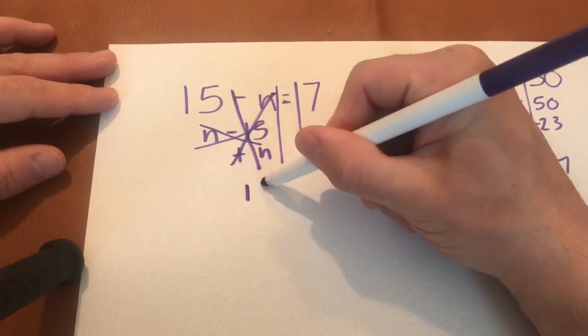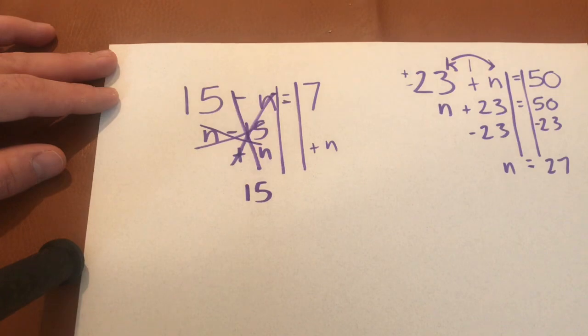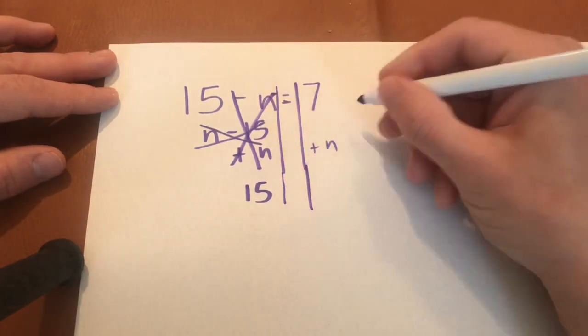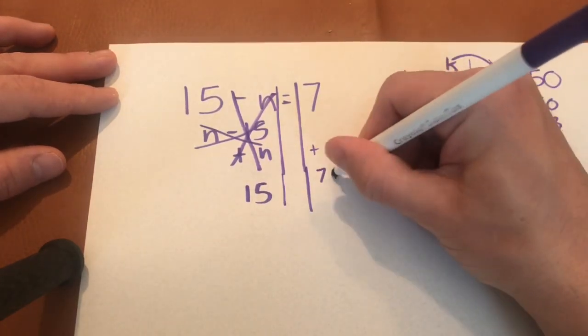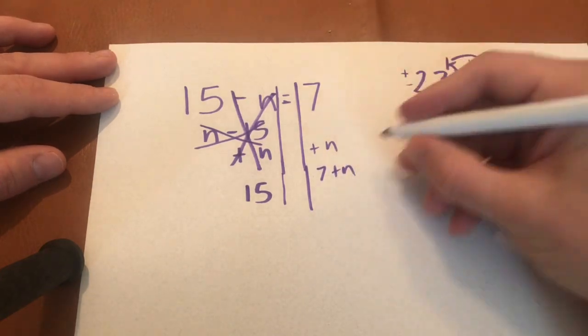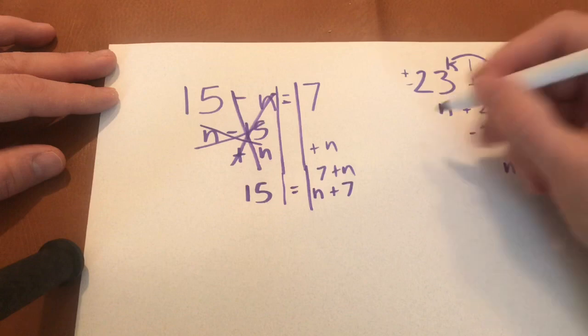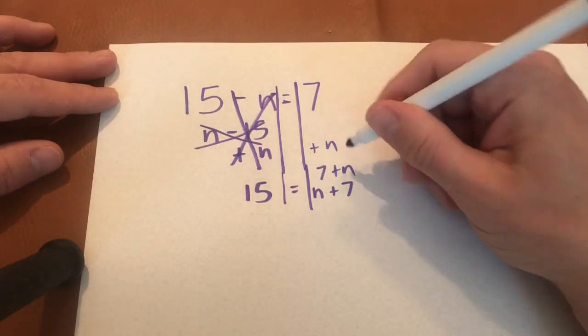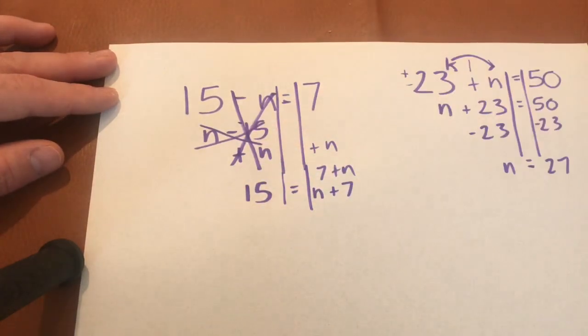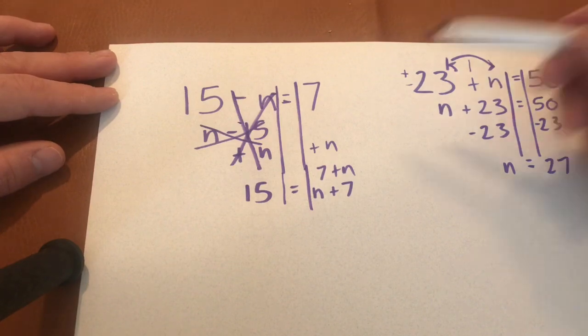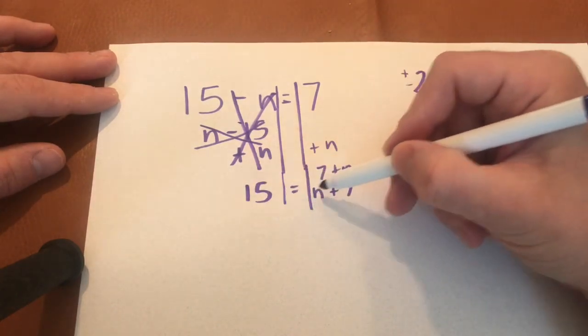So what I've done is I just got 15 by itself on this side. And then what am I left with over here? I'm left with 7 plus n. And I just showed you, I don't really like that order, but now I have n plus 7. Right? I just reversed the order. Okay? If you're not sure how I got there, kind of rewind, check it out. You can message me too. So now I've got 15 equals n plus 7.